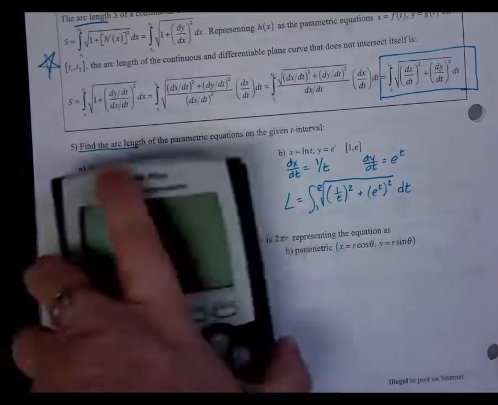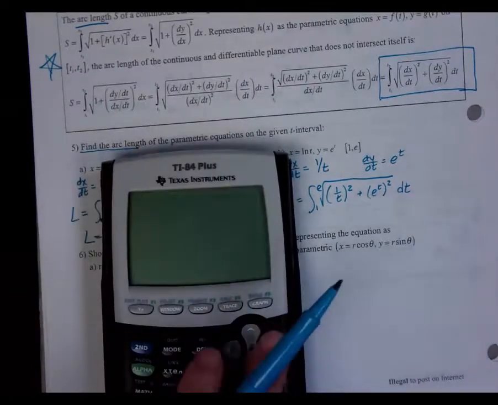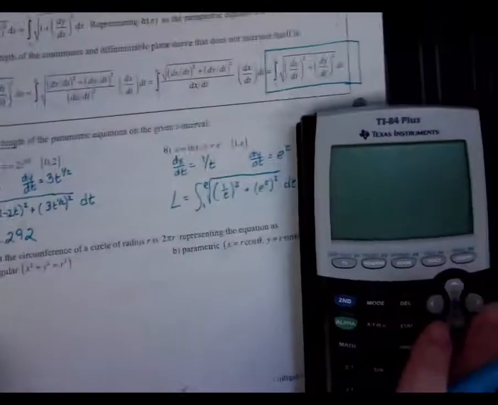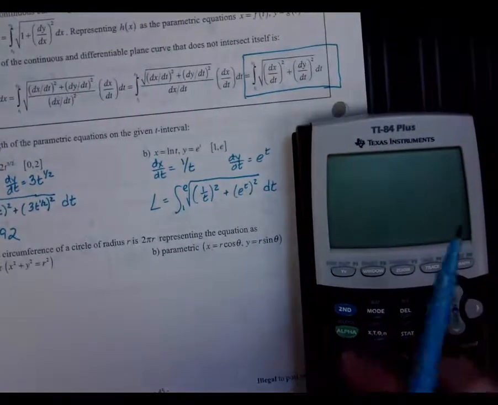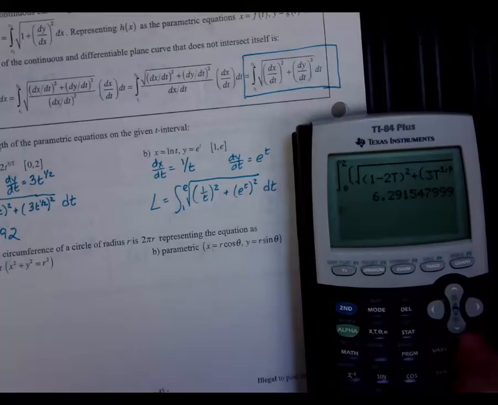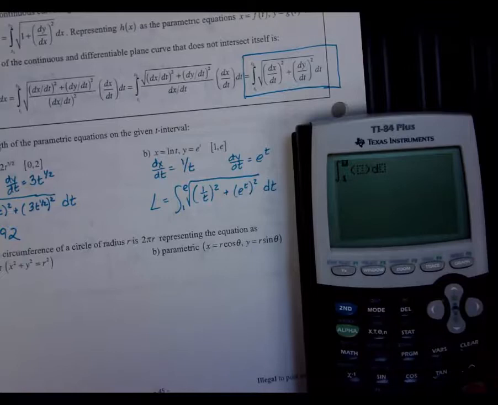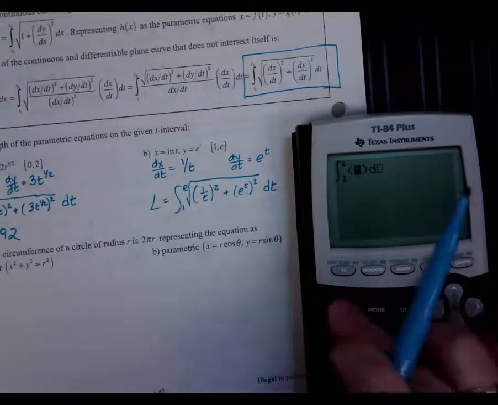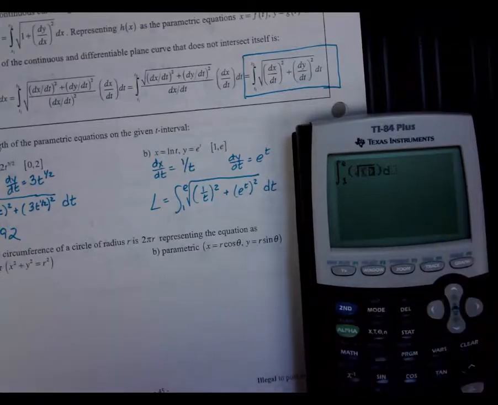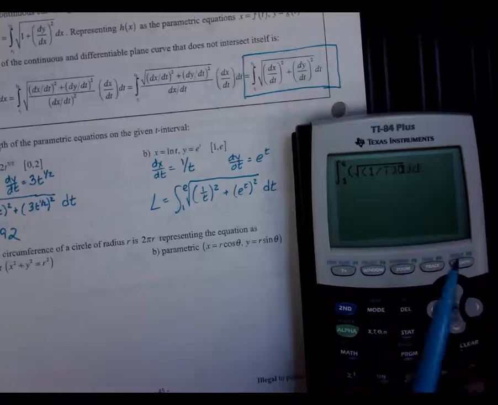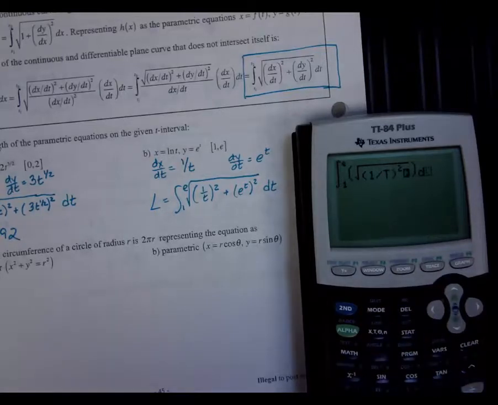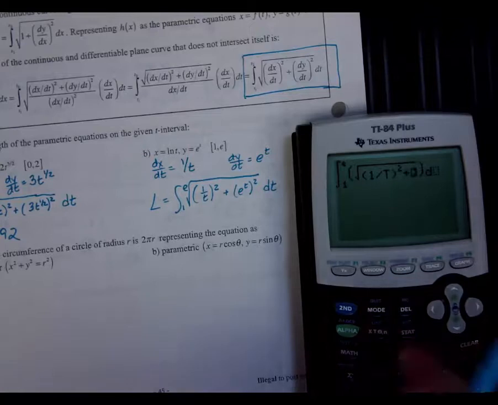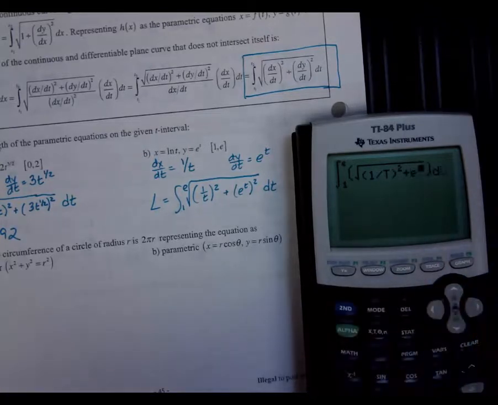So let's go ahead and put this in the calculator. Okay, good. So we're going to move this over. We have Math 9, 1 to e, square root, parentheses 1 over t squared plus e to the 2t. That's the same thing. E to the t to the second is e to the 2t.